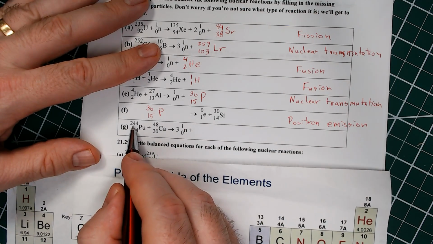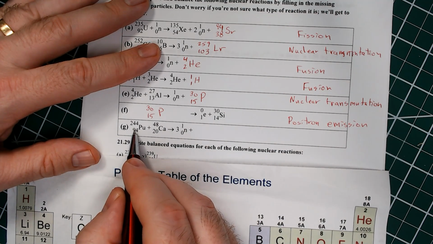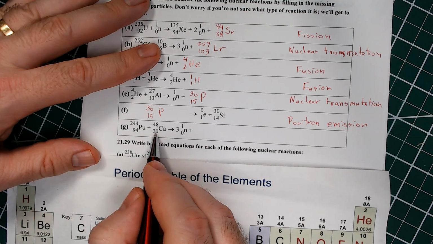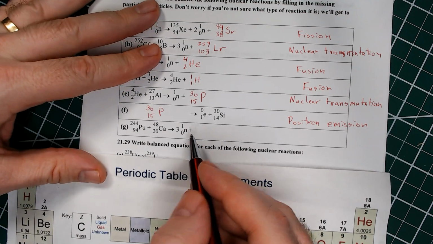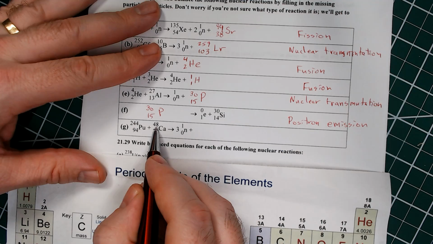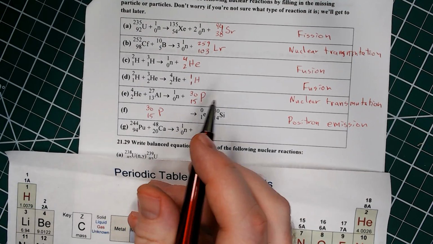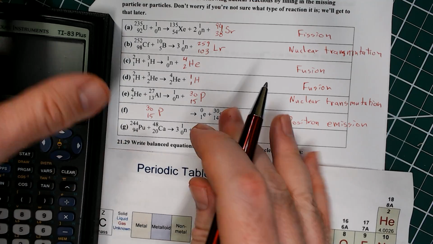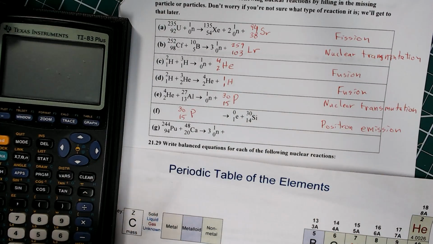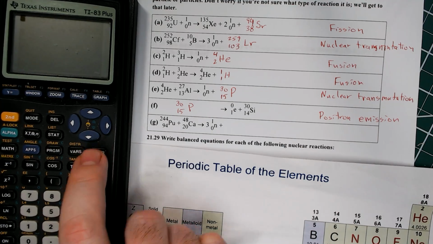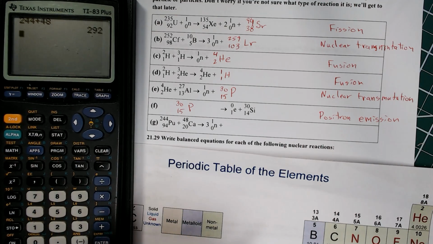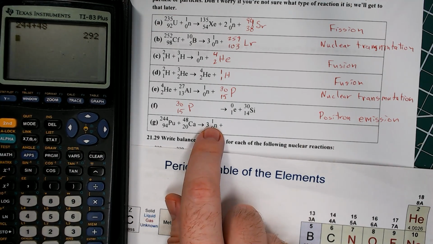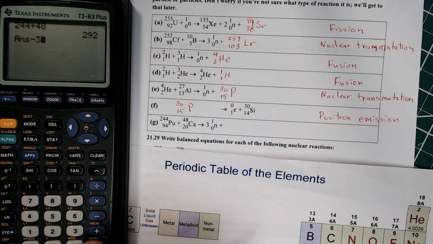Okay, so now we've got plutonium-248 plus calcium-48 gives us 3 neutrons plus something. This thing is going to be big. So let's do this. 248 plus 48. Oh my gosh, do I need to break out a calculator? I'm going to break out a calculator just because I haven't been sleeping enough. 244 plus 48 gives us 292. And then we're going to subtract 3, so minus 3. And that gives us 289.